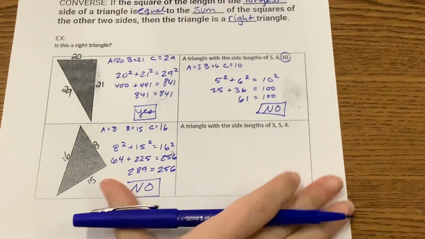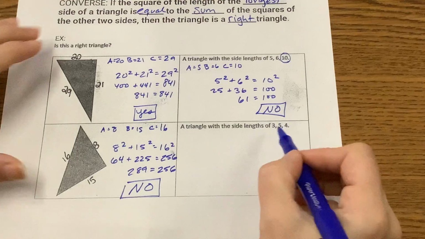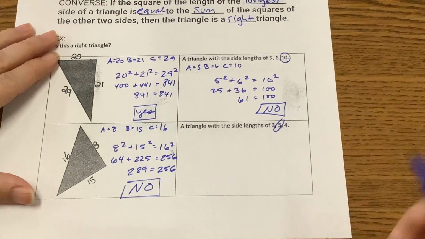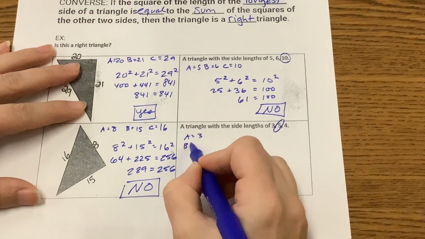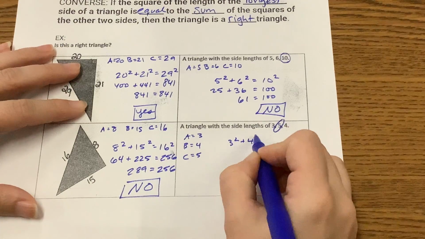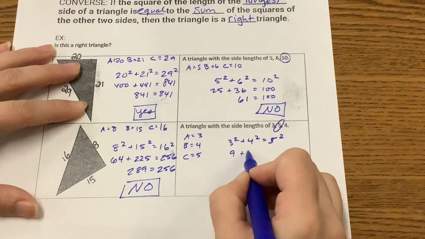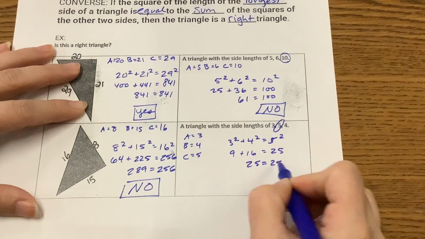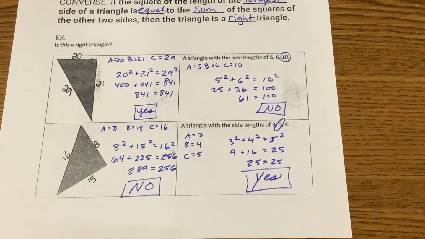Okay. Our last one is the same example I talked to you about on the board. 3, 5, and 4, the hypotenuse has to be the number 5 because it's the largest one. So A is 3, B is 4, C is 5. So 3 squared plus 4 squared equals 5 squared. So that's going to be 9. 16 should equal 25. 9 and 16 is 25, so that is true. So the answer is yes, it is a right triangle.